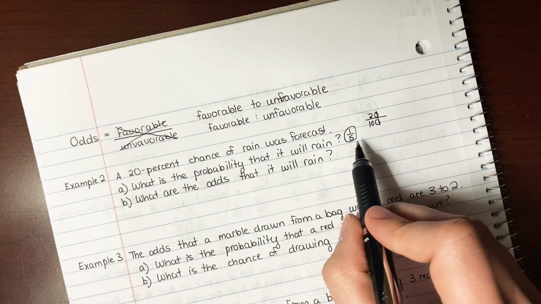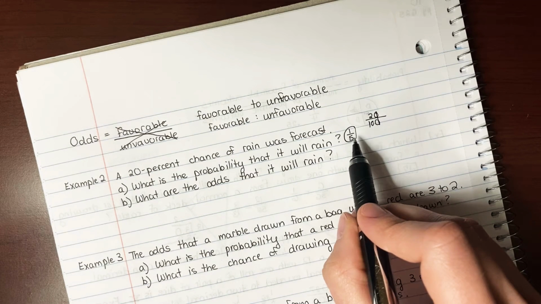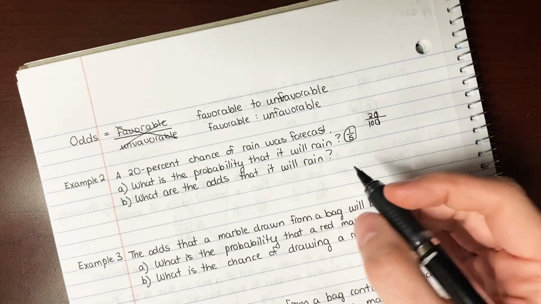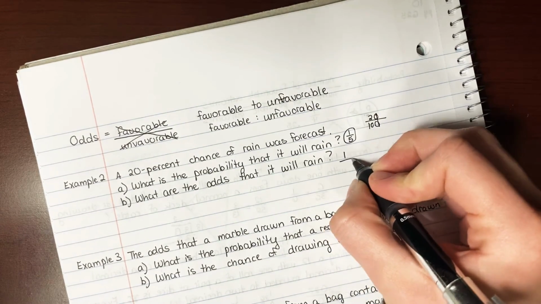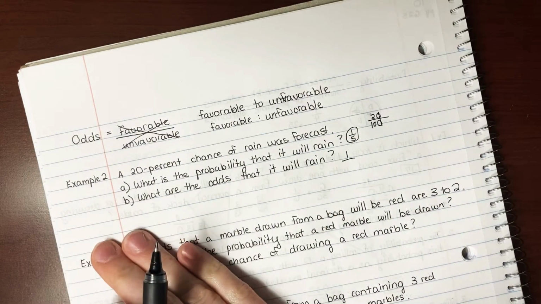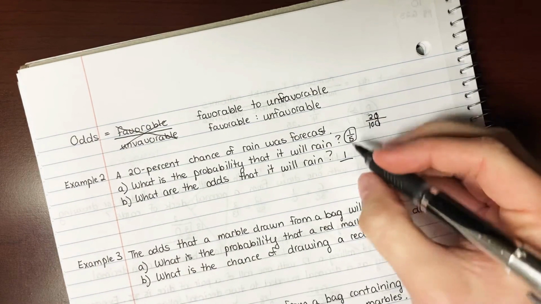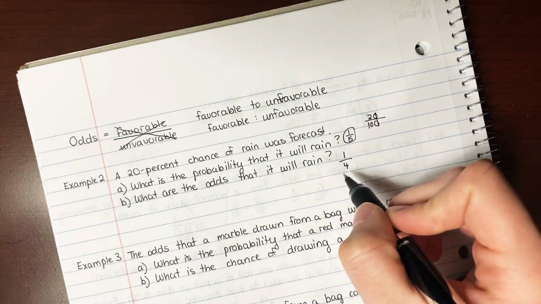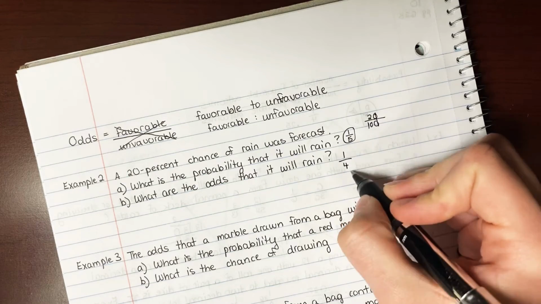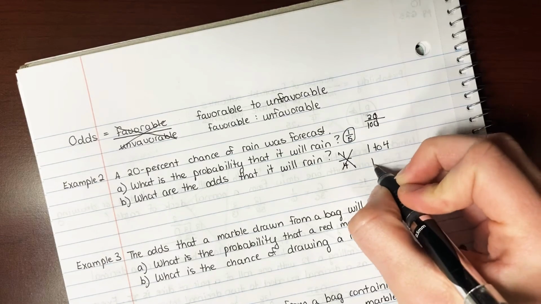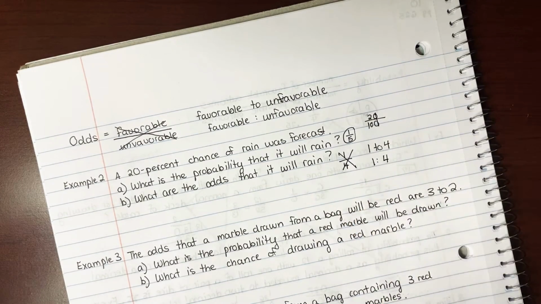All right, so we know that 1 out of 5 is the probability that it will rain. So our top number is going to be 1. Now, if it's 1 out of 5, then what out of 5 is the probability that it won't rain? 4. So our odds are 1 to 4. 1 out of 5 to 4 out of 5. Okay? But if you write it like this, it's actually not correct. You should write it 1 to 4, like that.